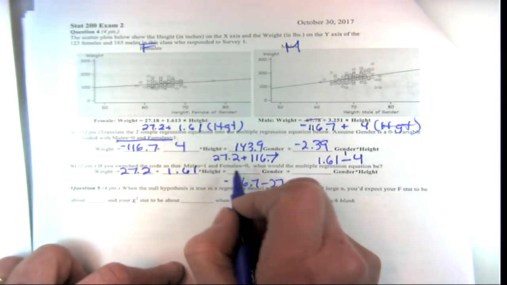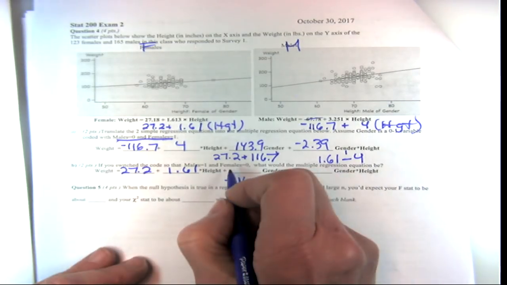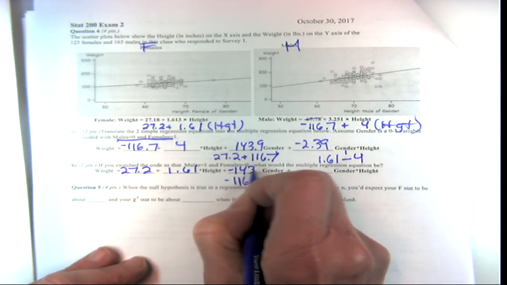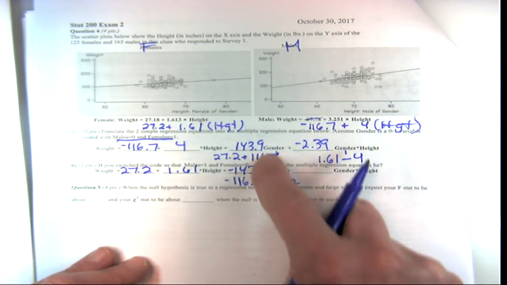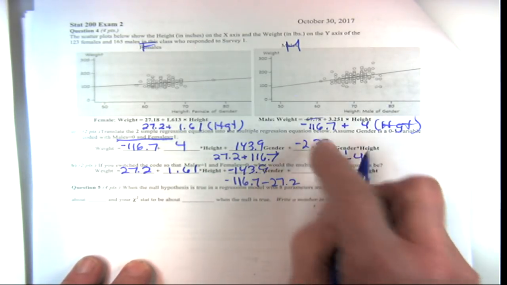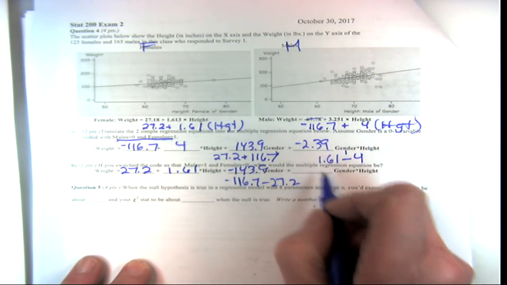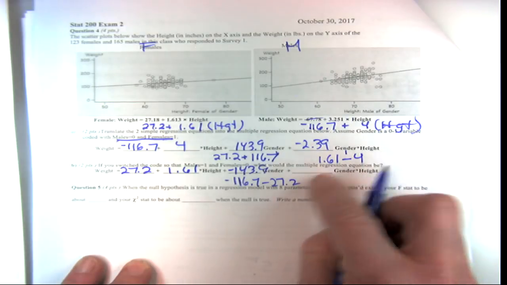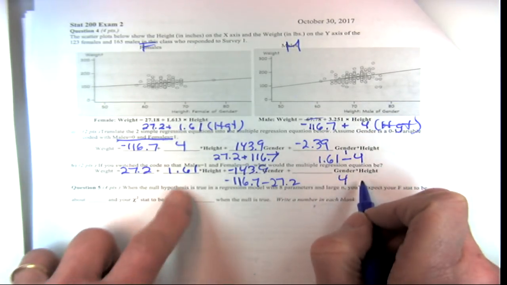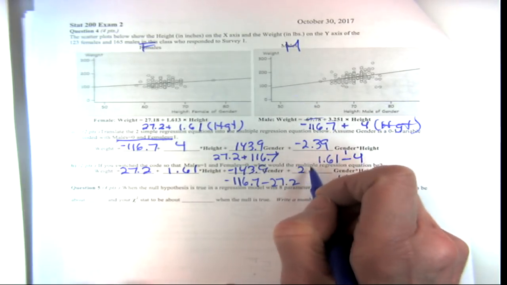116.7, but we already have that, so we have to subtract that off of the intercept, and I got -143.9. Notice they're just going to be opposites of each other, and this one will be the same thing, just opposites of each other. We really want 4 in here, so we have to subtract off that, and you're just going to get the opposite of that, 2.39.